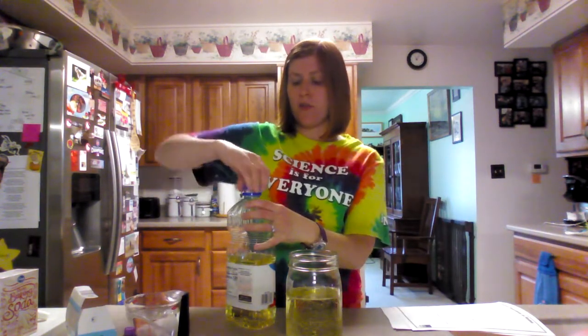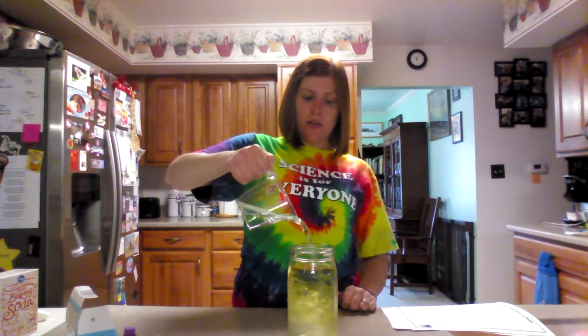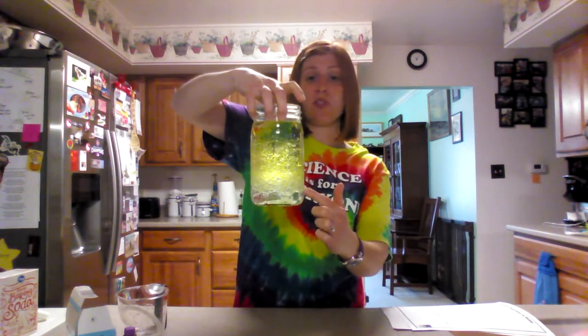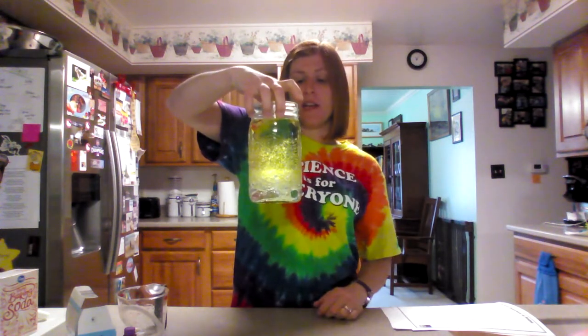All right, so start with oil, put that aside now. Next thing I need is to just fill it up the rest of the way with water. Now I want you to see what happens as I pour this water into the jar. Okay, watch what happens. Notice how it's not mixing very well, right? I can definitely see the distinction between the water, which sunk to the bottom, and the oil on top.